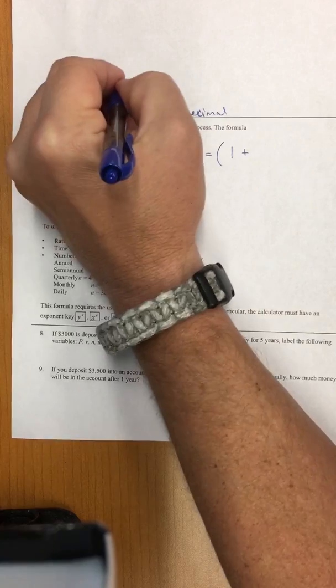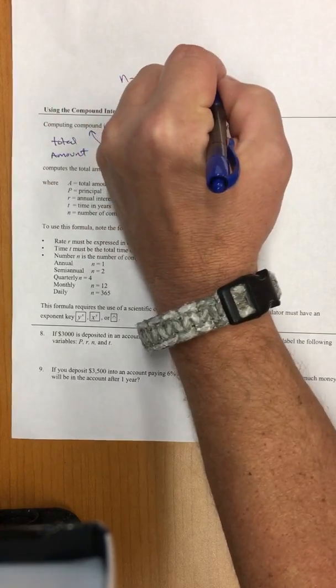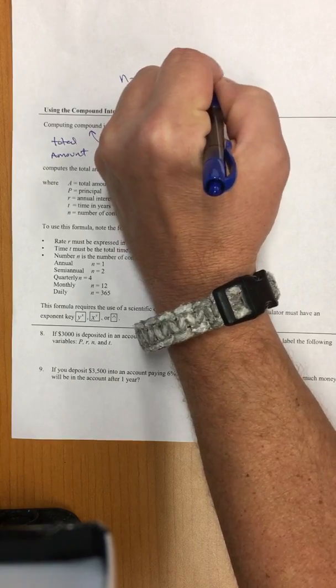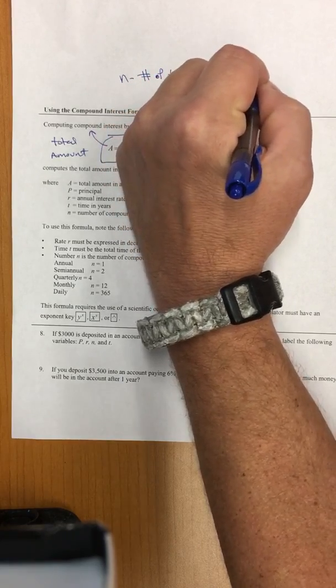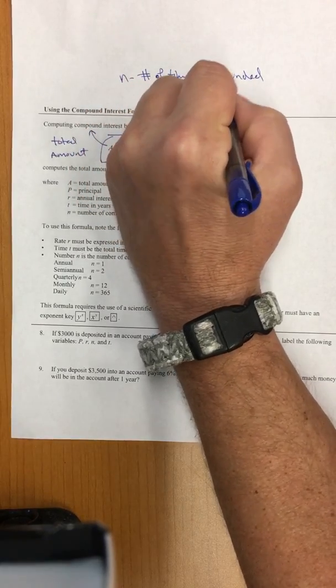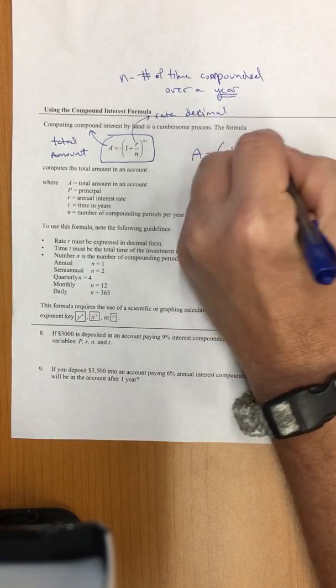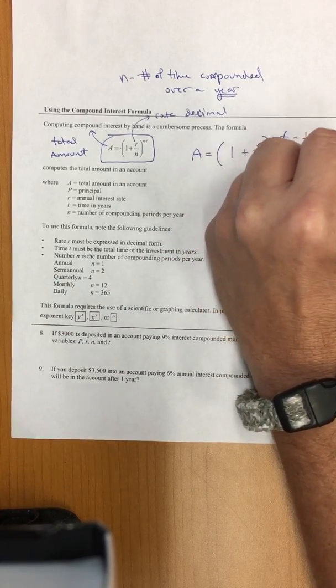N, this new thing, is the number of times compounded over a year. We'll talk more about that. And then obviously, T is time.